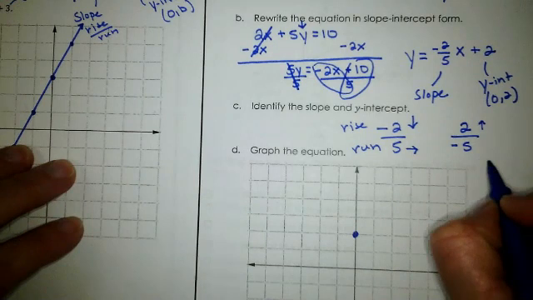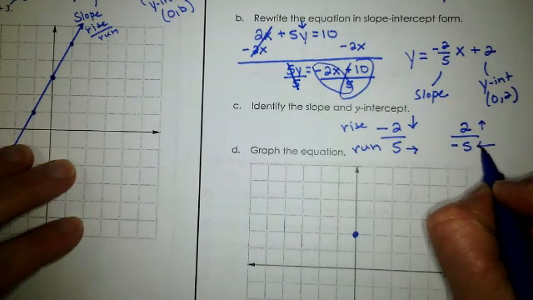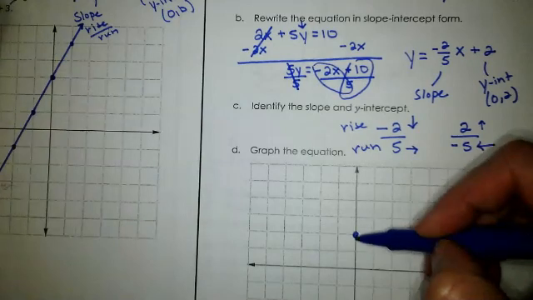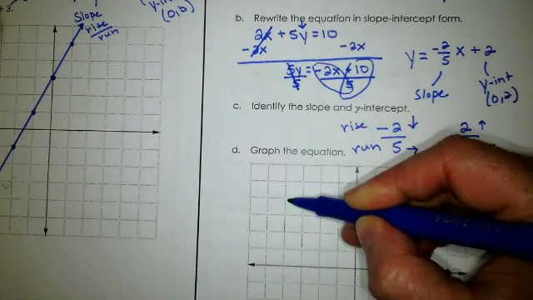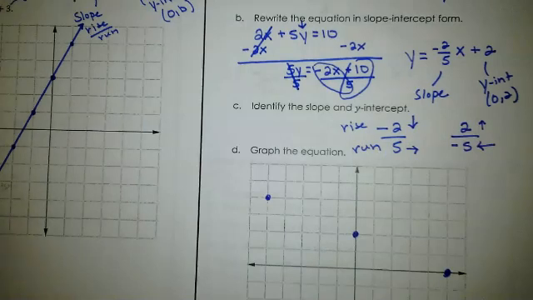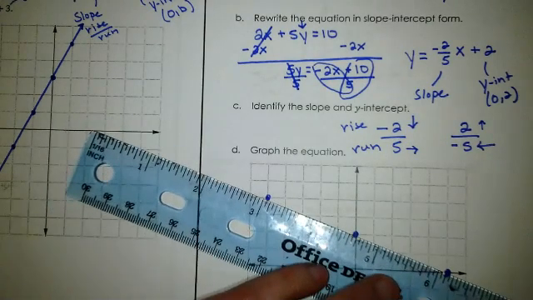So I'm going to rise positive 2, which means going up. I'm going to run negative 5, so I'll go left. So I'm going to go up 2 and left 5. And my 3 dots should be collinear. They should make a perfectly straight line together.